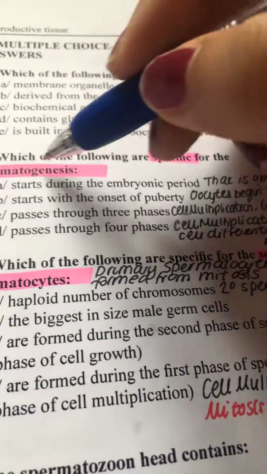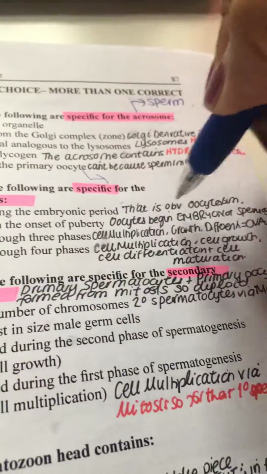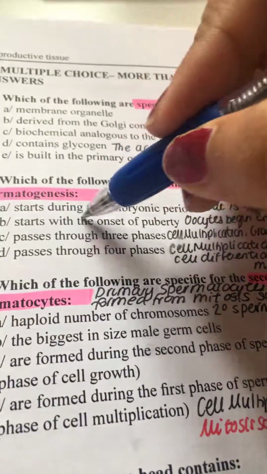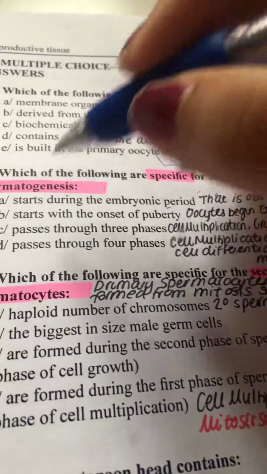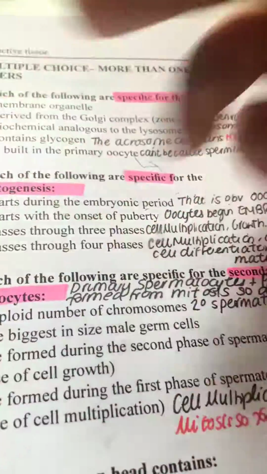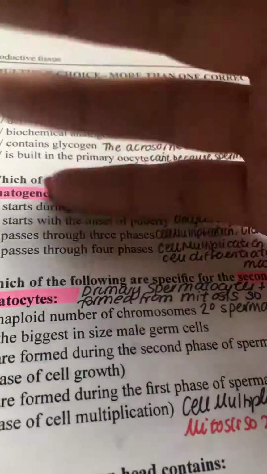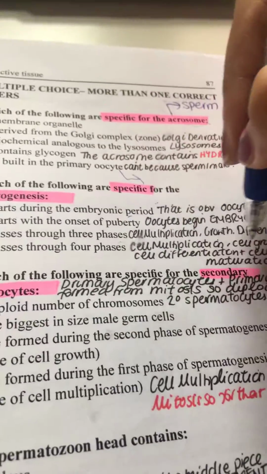Okay, which of the following is specific for spermatogenesis? It starts during the embryonic period. No, this is for oocytes. Oogenesis starts with the onset of puberty. Yes, it does. Spermatogenesis does start within puberty in men. Passes through 3 stages. No. So basically, oogenesis has 3 stages according to this handbook, and spermatogenesis has 4. The 4 stages are cell multiplication, cell growth, cell differentiation, and cell maturation.